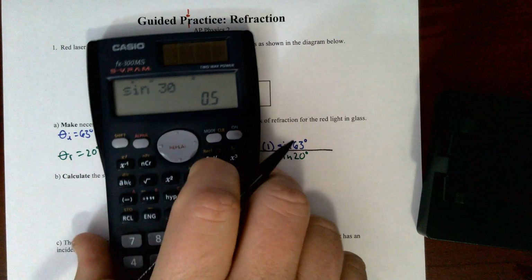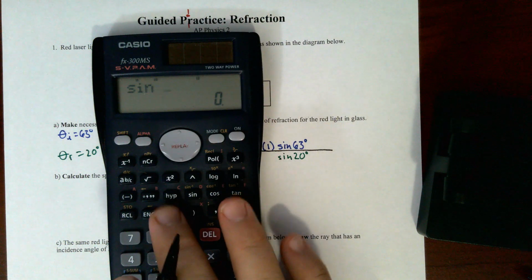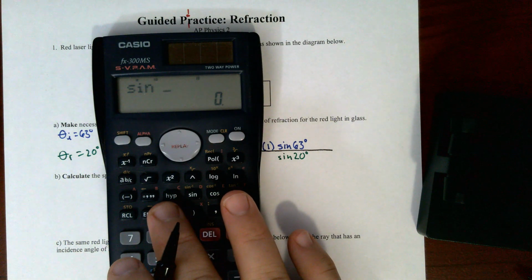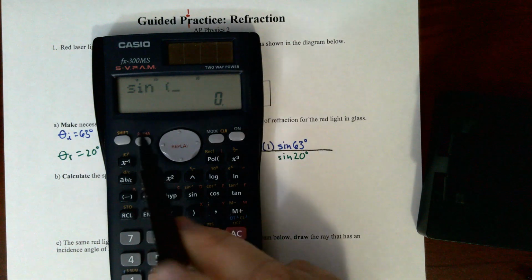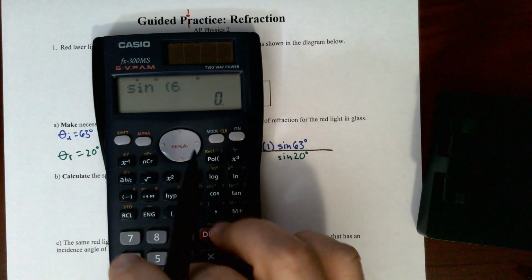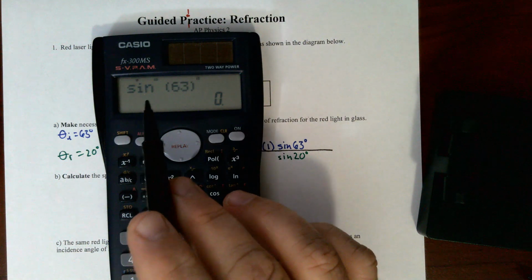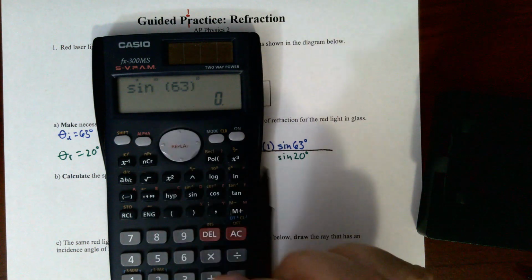Let me grab my calculator. In some calculators, when you do sine or any other trig function, it will open a parentheses. It's important to pay attention to that. So I'm going to put the 63 in parentheses and then close it, just to make sure that the calculator doesn't try to take the sine of 63 divided by sine 20.